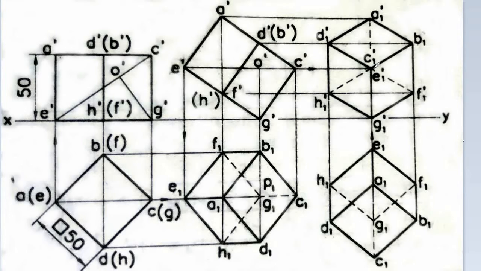And in this elevation, the solid diagonal, that is C dash E dash, is perpendicular to VP. So since it is perpendicular to VP, it will appear as a point in the elevation, and the remaining points are like this.